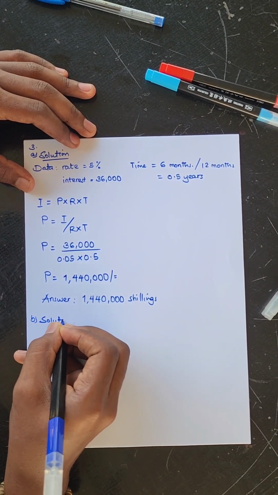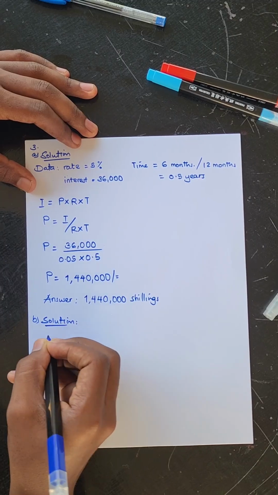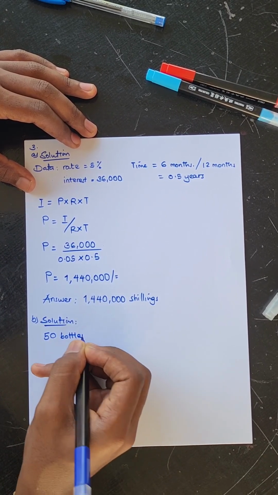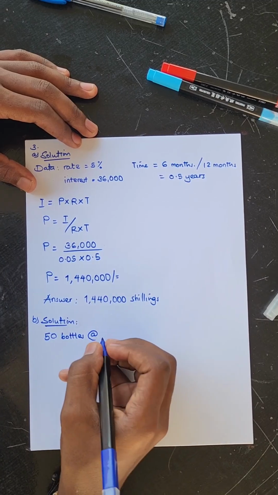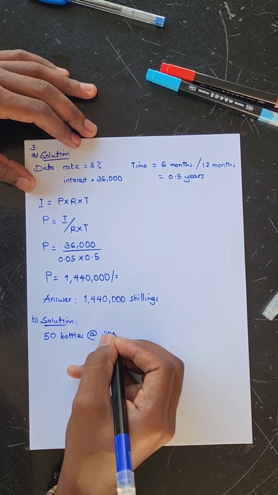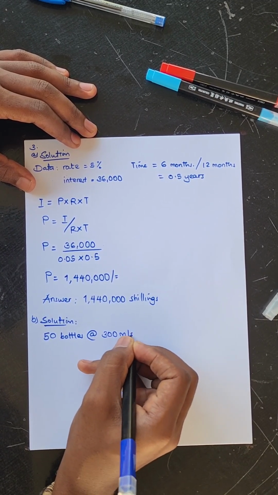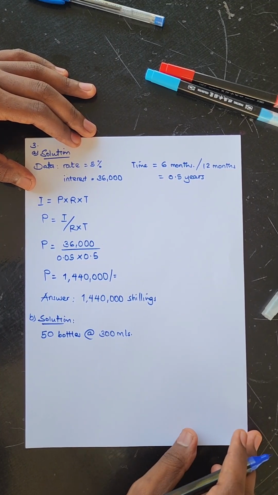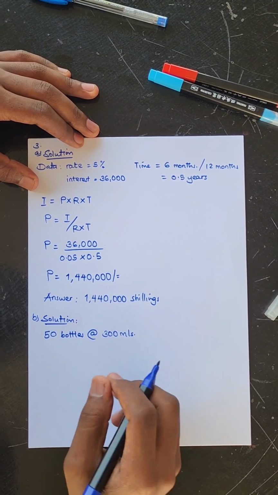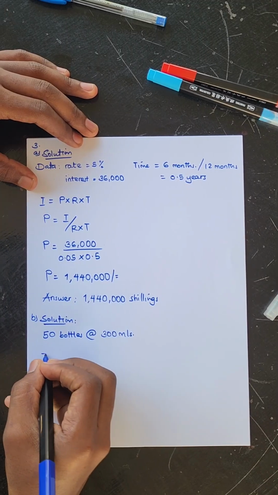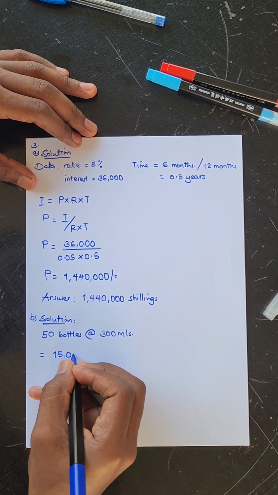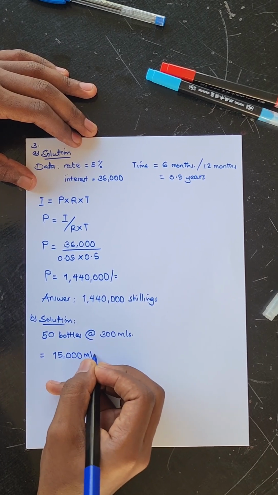Solution, we have 50 bottles, each 300 mils. Okay, so for 50 bottles we need to find the total number of mils, and then we need to convert that into liters. So this is going to give us 15,000 mils.